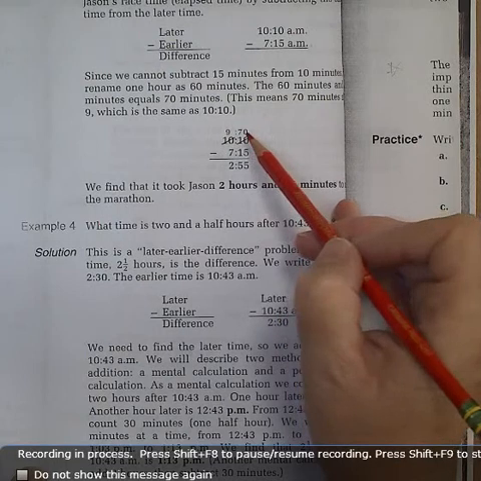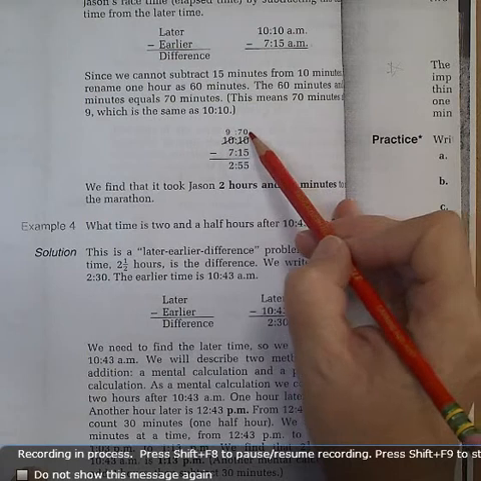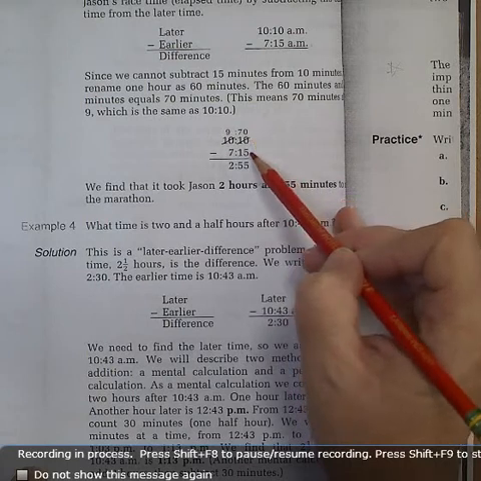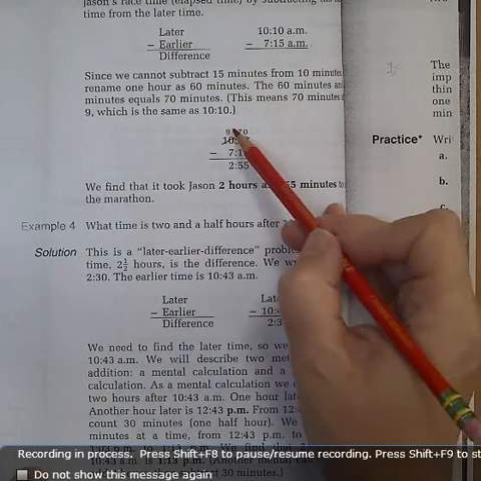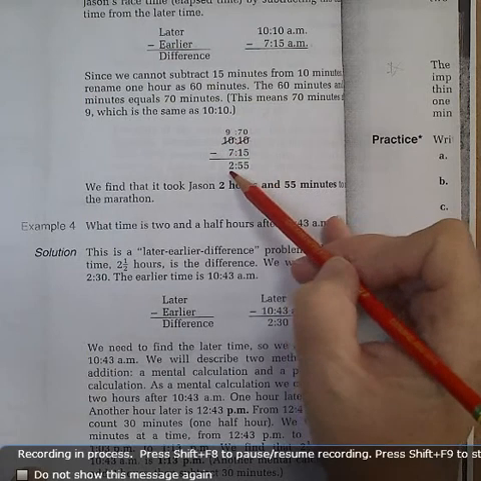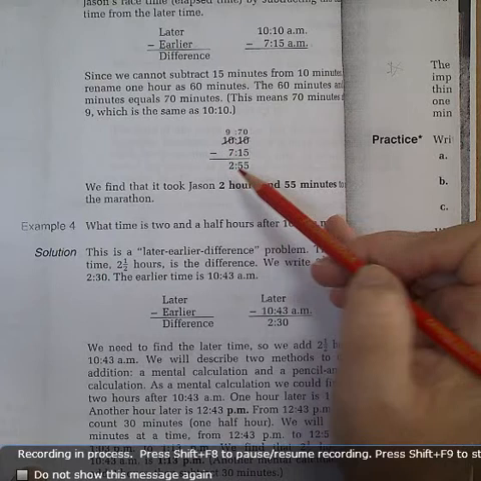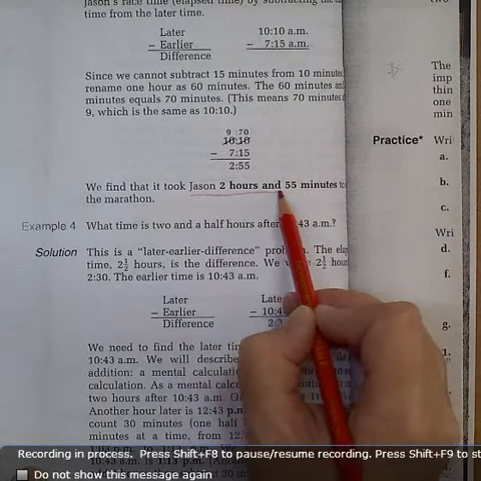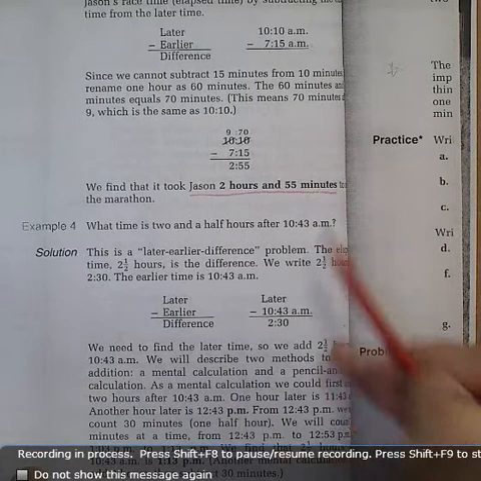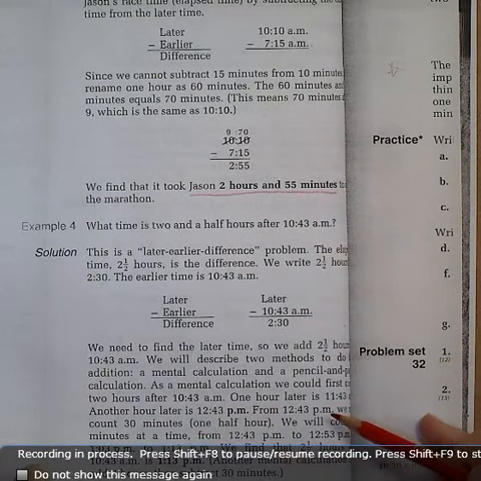And I can subtract. 70 minutes minus 15 minutes is 55 minutes. 9 hours minus 7 hours is 2 hours. And the amount of time Jackson spent running that race was 2 hours and 55 minutes. I'm not a marathon runner, but that sounds pretty good to me.